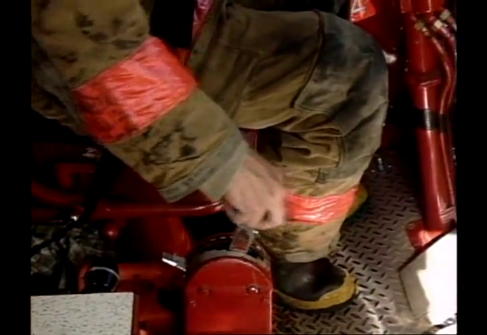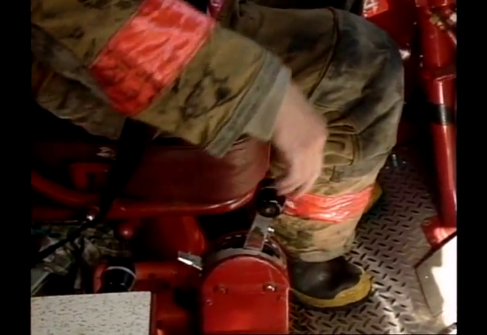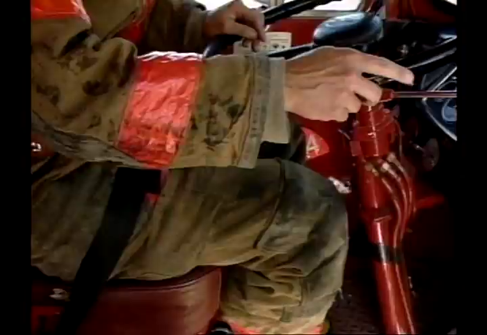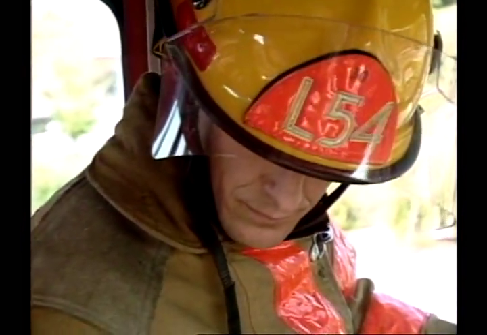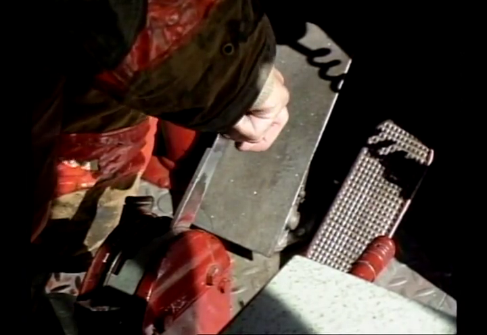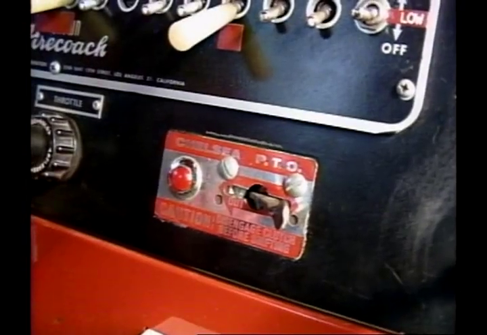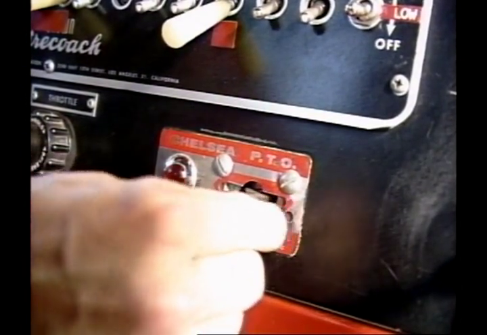Place the transmission selector into the appropriate pumping gear. When the shift is complete, you will see the pump control light come on. To disengage the PTO and the fire pump, return the transmission to neutral, deactivate the pump control switch, and deactivate the PTO selector switch.